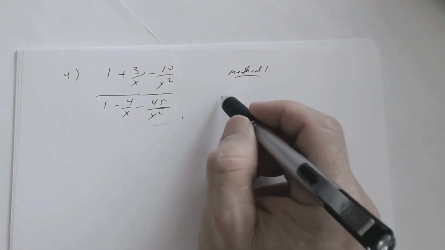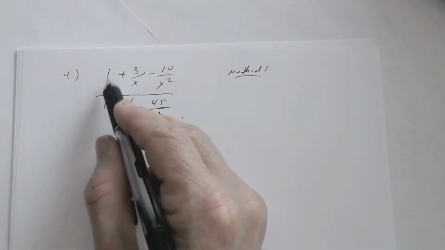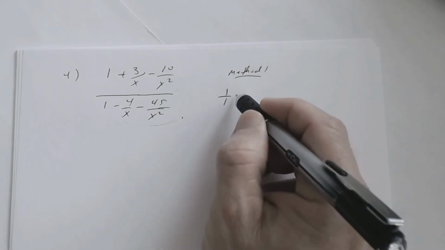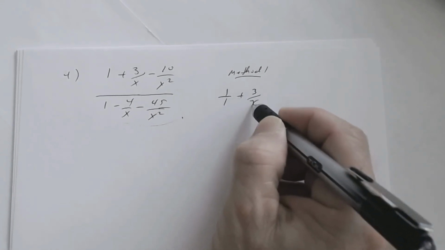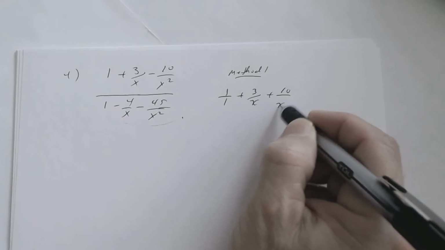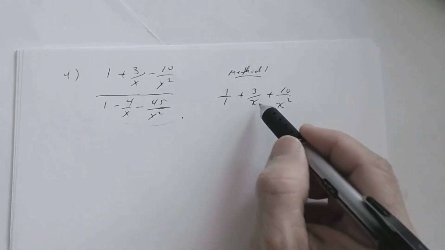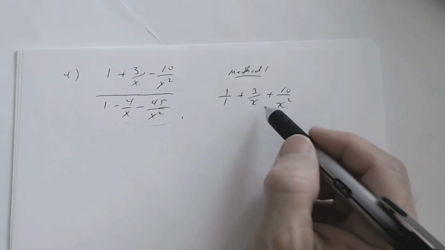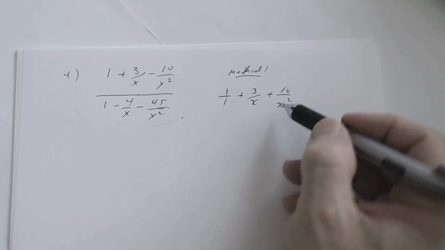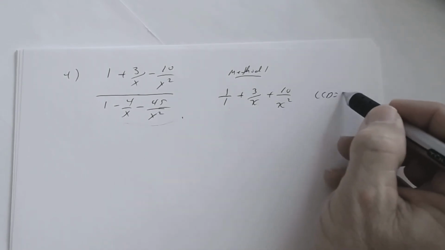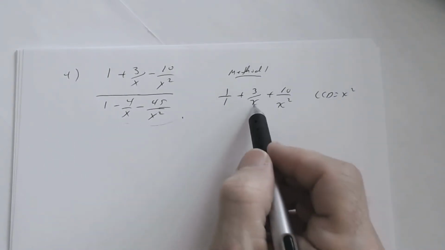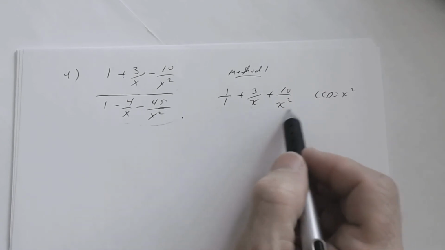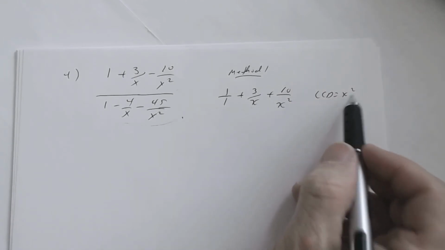So let's talk about the numerator first. And I'm going to write 1 as 1 divided by 1. So 1 divided by 1 plus 3 divided by x plus 10 divided by x squared. So what's the least common denominator of all of these? Because these are all monomial factors, it's x squared, right? So I have one factor of x here. I don't have any here. And I have 2 here. So I need 2 of them.